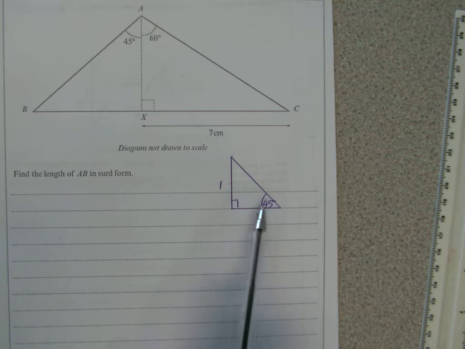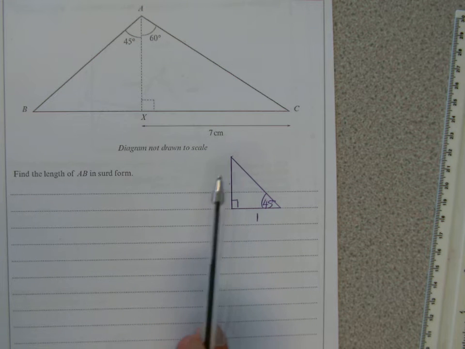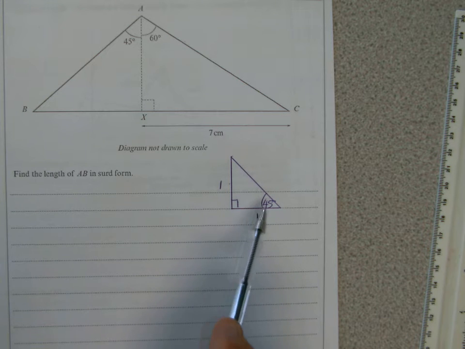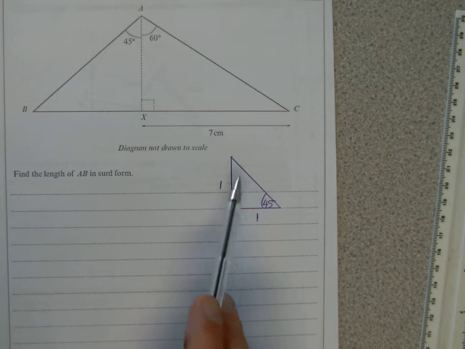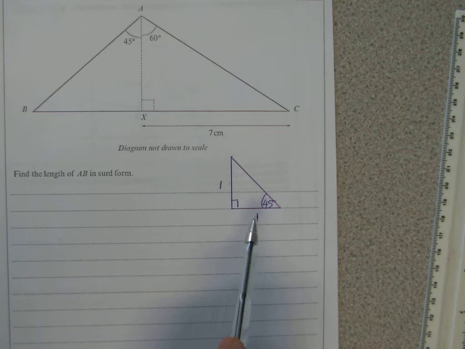And with a 45 degree angle, it would create an isosceles triangle, wouldn't it? Isosceles, because that's 45, well, that means that would be 45 as well, because they'd have to add up to 90, with the 90 here. And if it's isosceles, then these two sides will be the same. So I will just call them 1, of length 1. I always choose 1 because that's the way we would go about this.